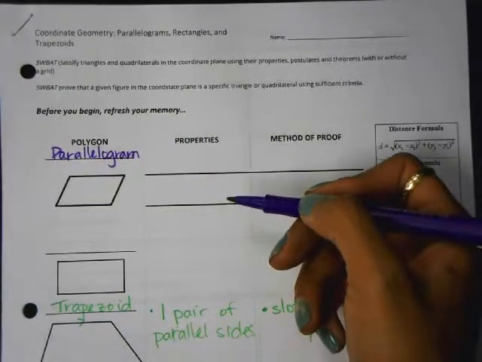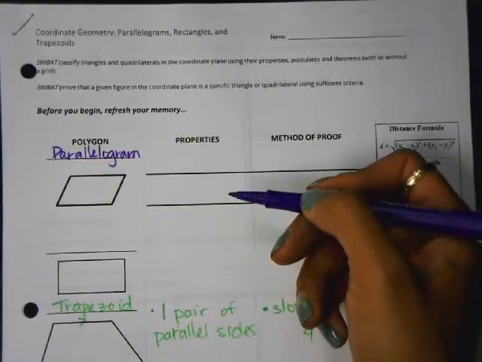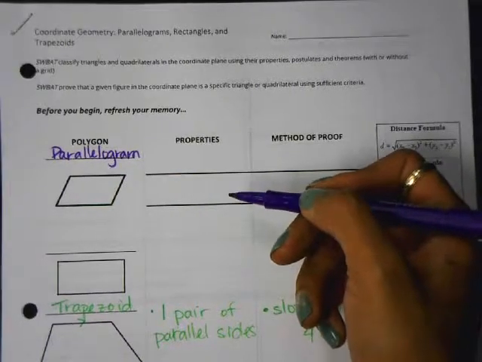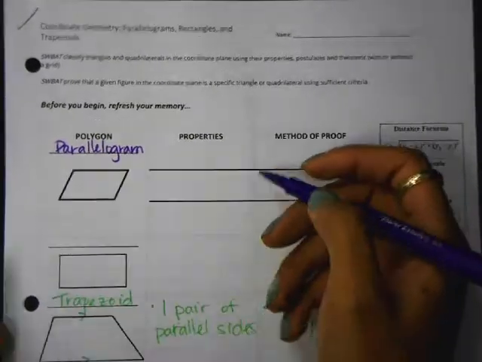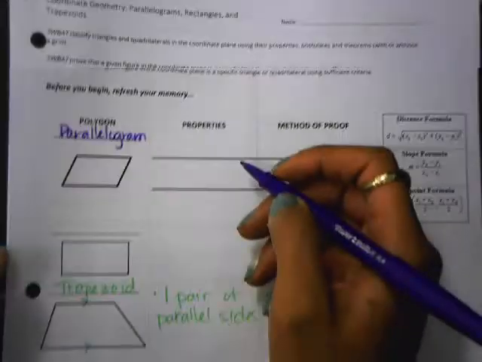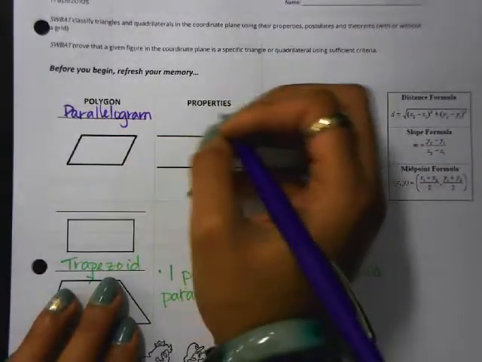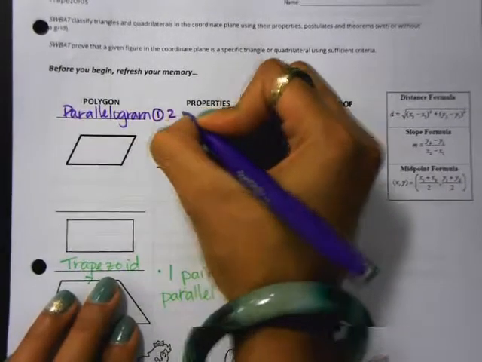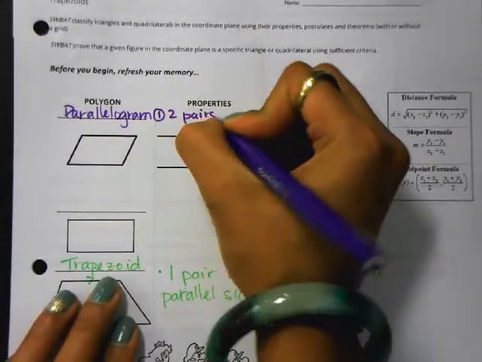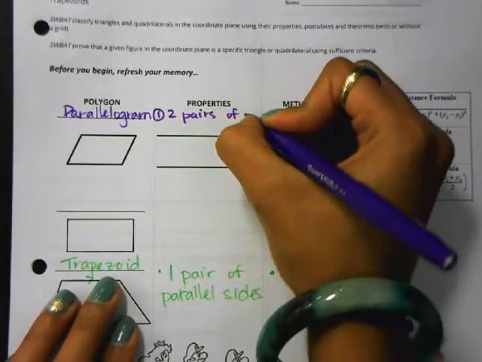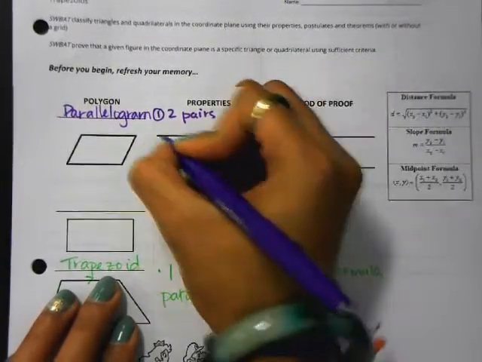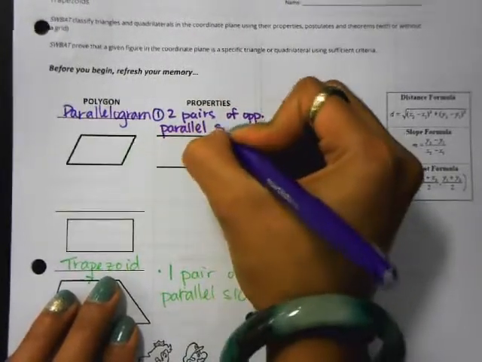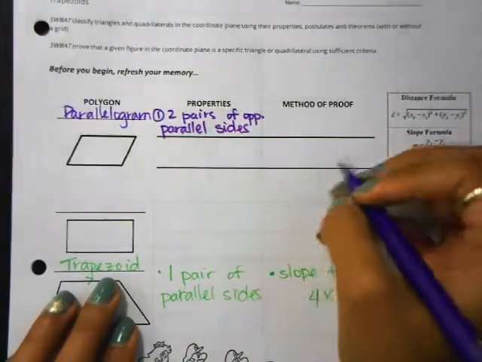So you got to remember all 3 of them, but today I'm going to let you choose whichever one you want to do. So here are the 3 ways. You have to write them all down. The first way we can prove that something is a parallelogram is that it has 2 pairs of opposite parallel sides. 2 pairs of opposite parallel sides.